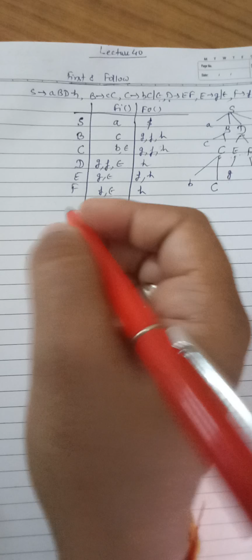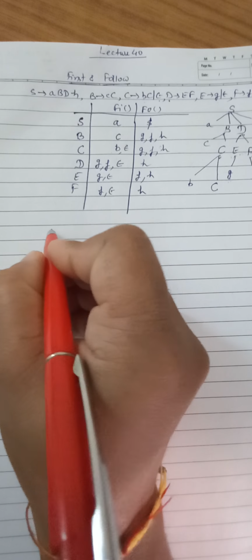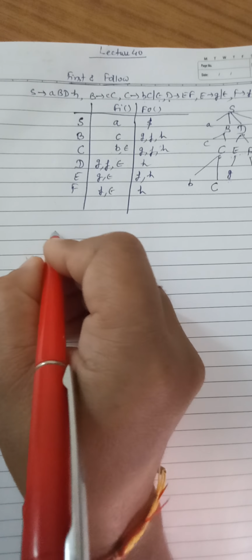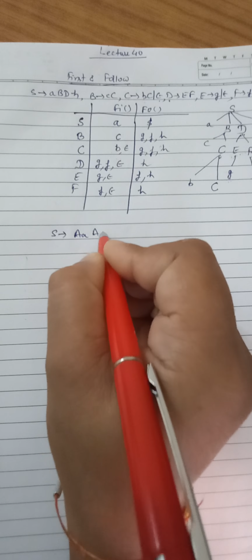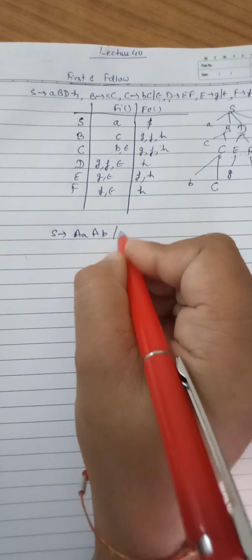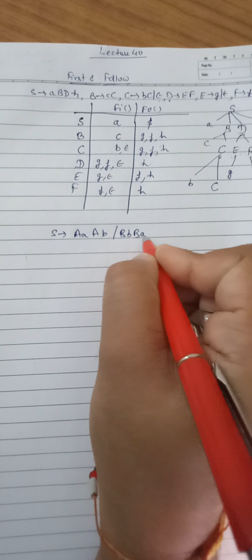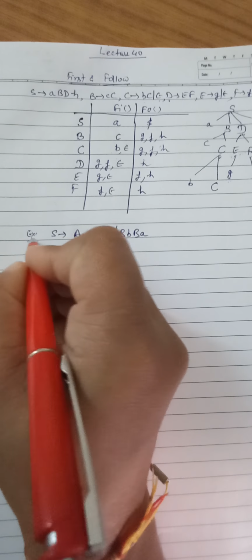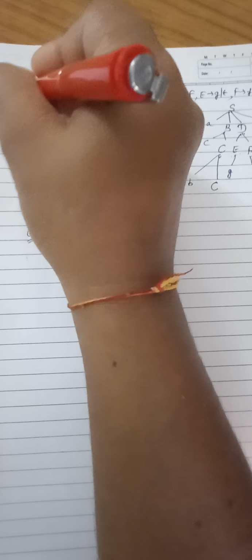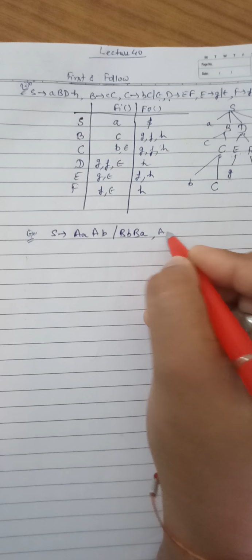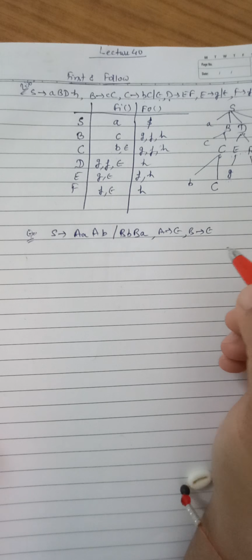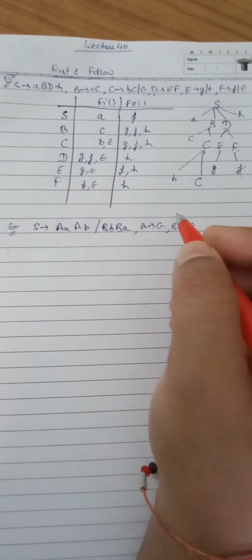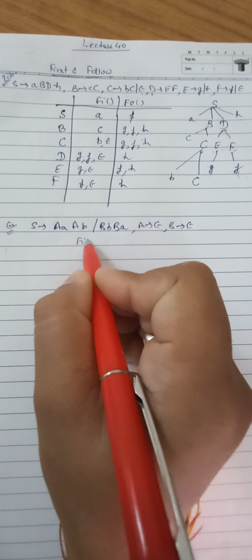Now let's see one more example. Suppose we have a grammar like this, S tends to A, B, B, B, B, A tends to epsilon and B tends to epsilon. So first and follow.